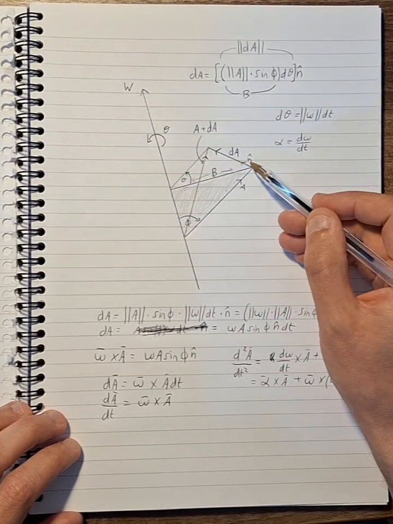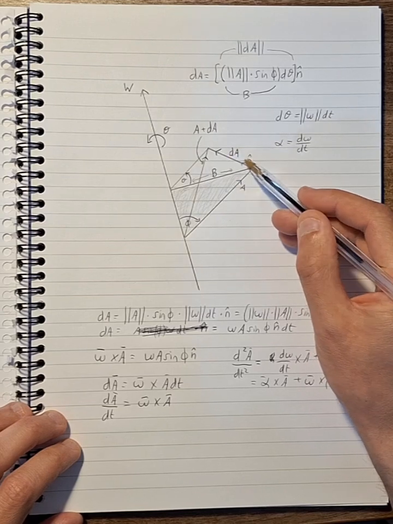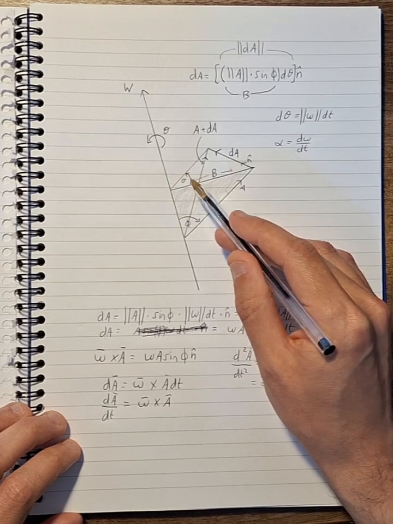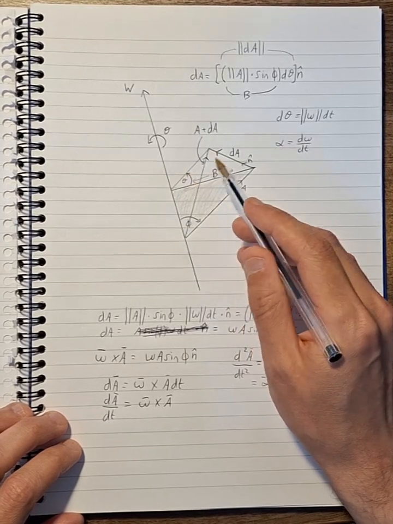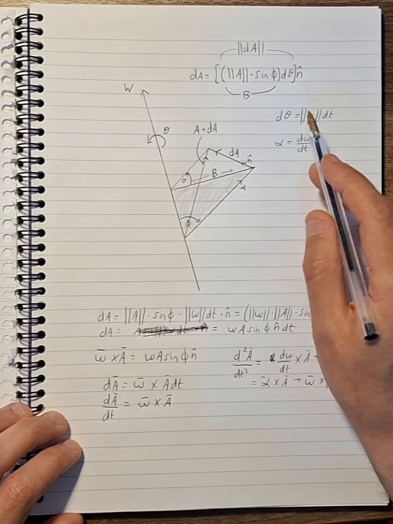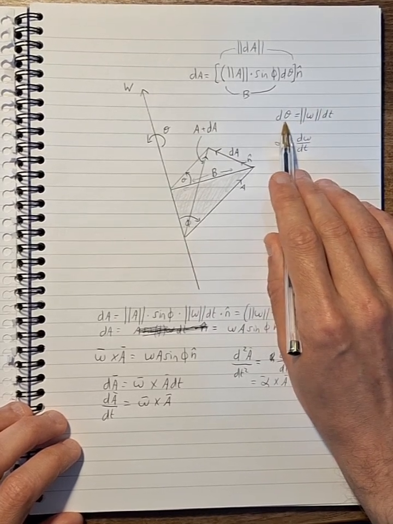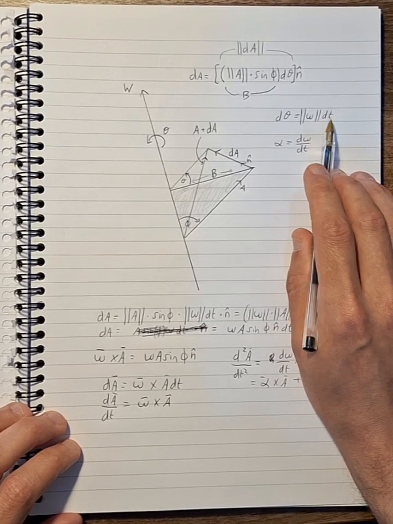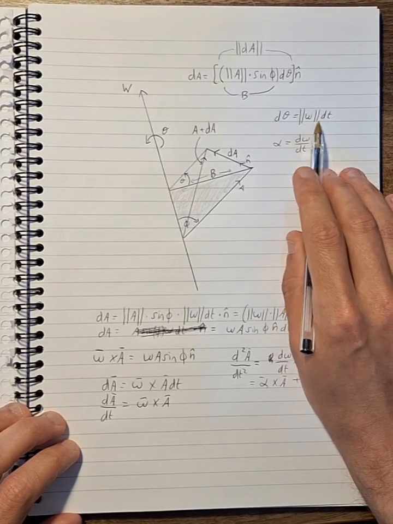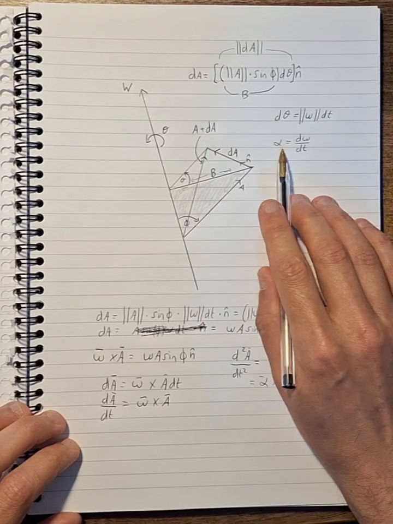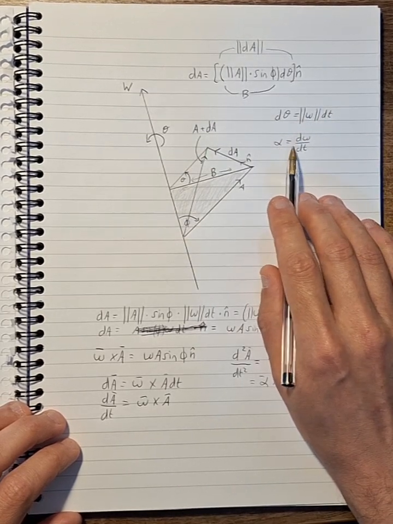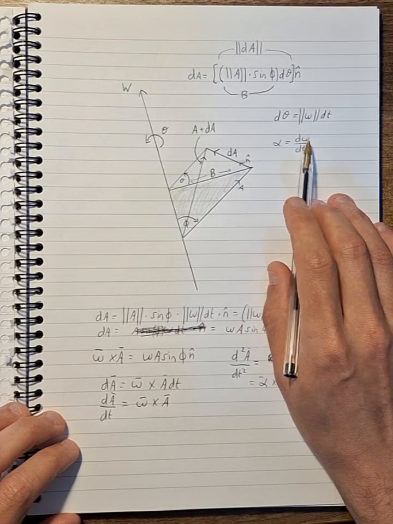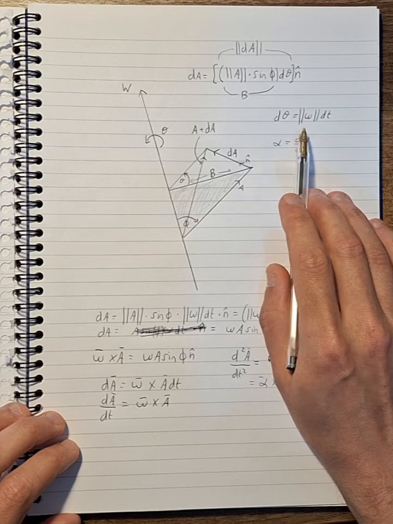So the size of this vector is proportional to the length of B and to the amount of angle in theta. We also know that d theta equals the angular velocity times the change in time, and that the angular acceleration is the derivative of the angular velocity. So we can put those things in to get rid of this.